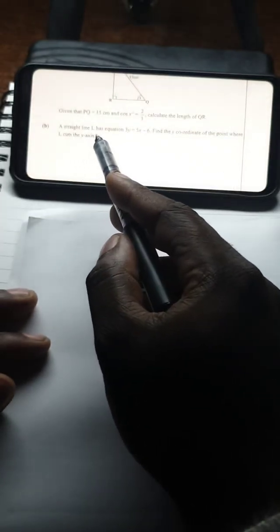Just a word of advice. A straight line L has the equation. Find the y coordinates of the point where L cuts the y-axis. Where L cuts the y-axis.